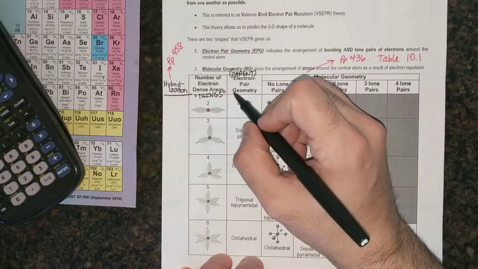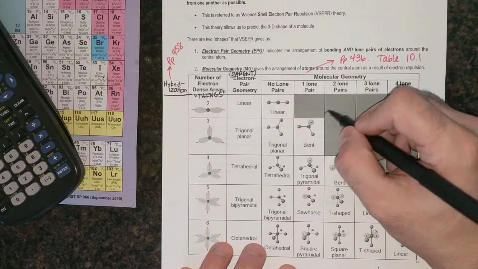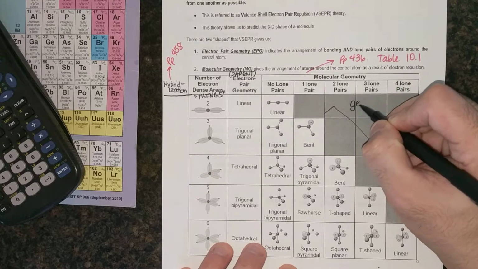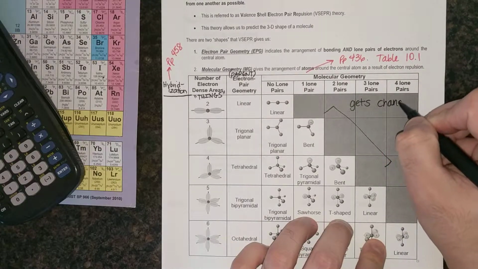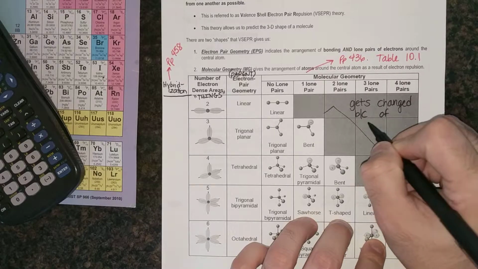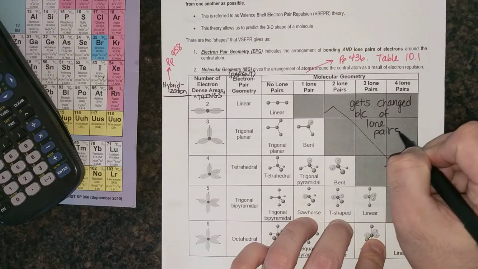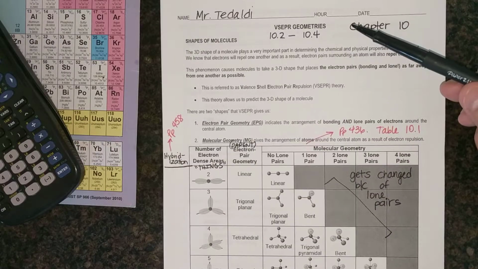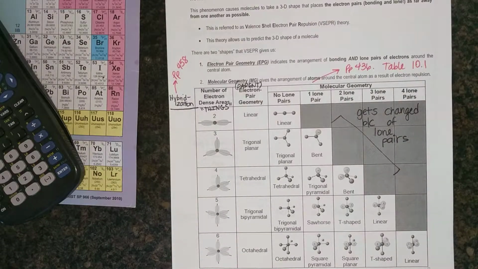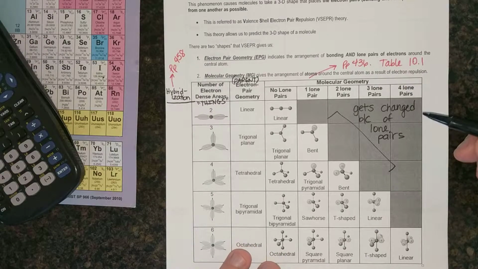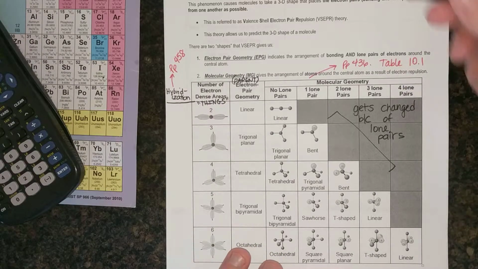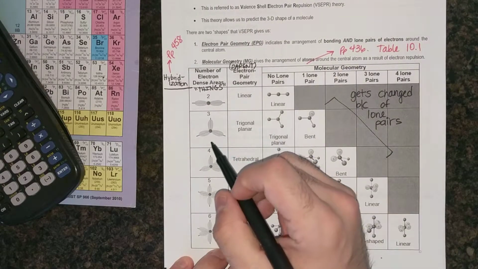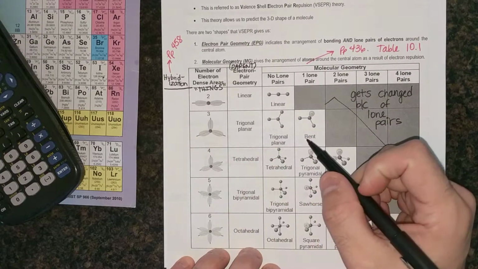So I'm going to talk about electron pair geometry versus molecular geometry. Molecular geometry gets changed because of lone pairs. Okay? And that's because this is known as valence shell electron pair repulsion theory. That is, electrons in bonds want to give themselves as much space as possible, and that spacing gives a certain type of shape, right? So electron lone pairs tend to repel each other, right? Electron pair repulsion theory.